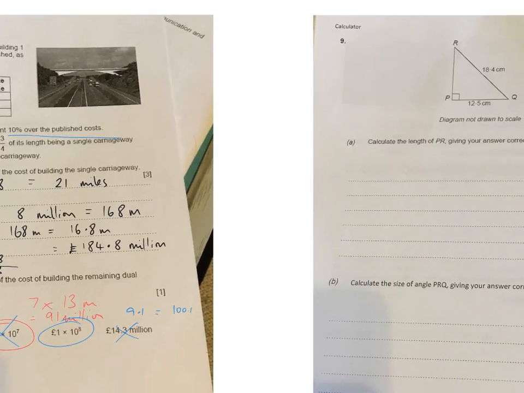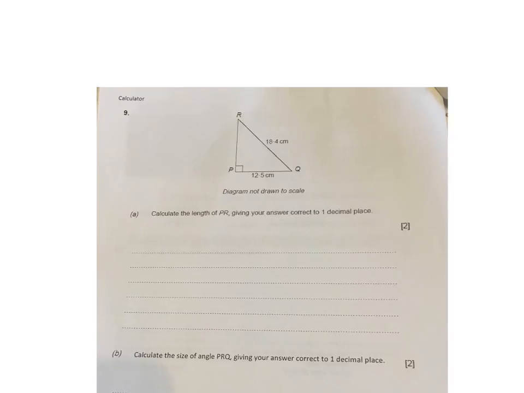The next question we were allowed to use our calculator on. And it said we had a right angle triangle. Now, loads of you made this way too hard. If you see a right angle triangle, you are using Pythag or SOHCAHTOA. That's it. Don't go and use sine cosine rule. You'll make it too hard on yourself. It can be done, but you'll make it way too hard on yourself.